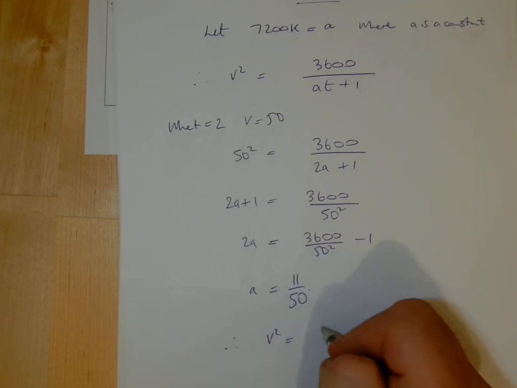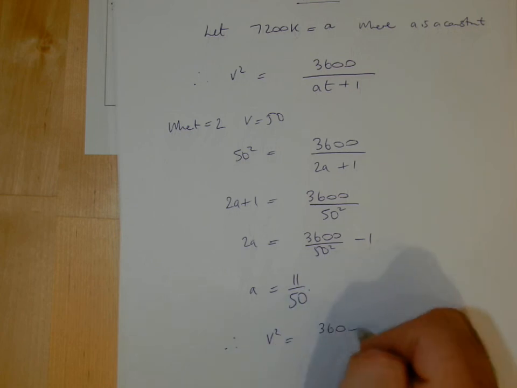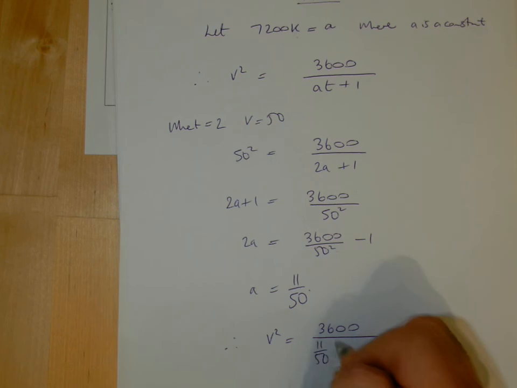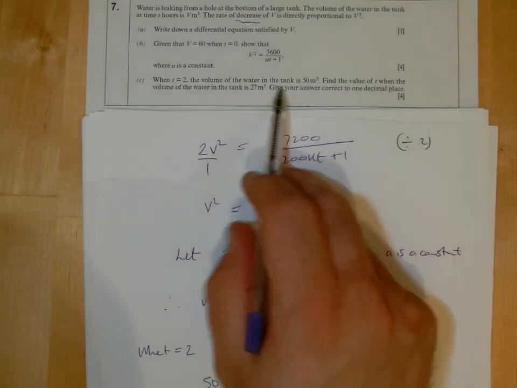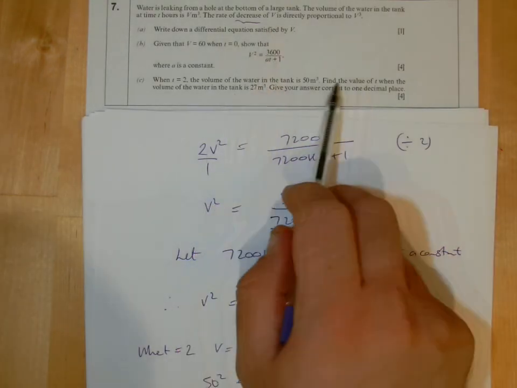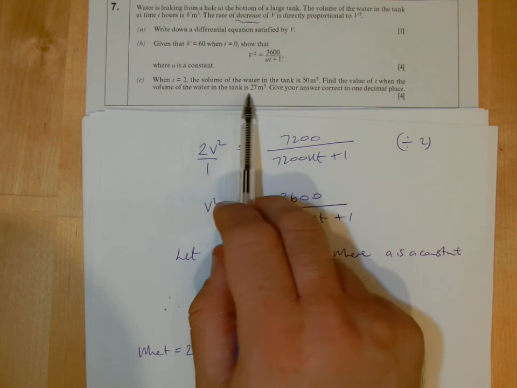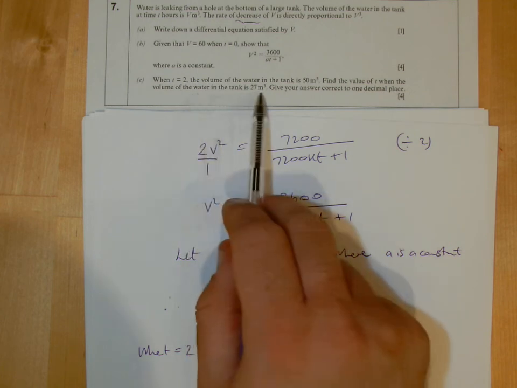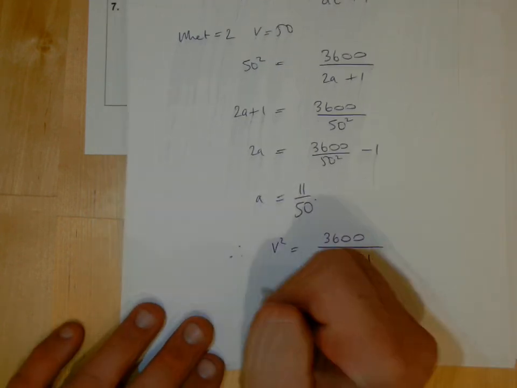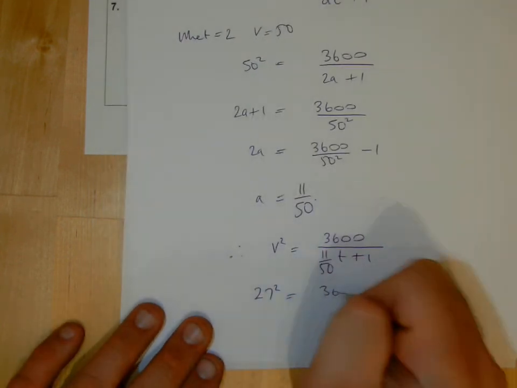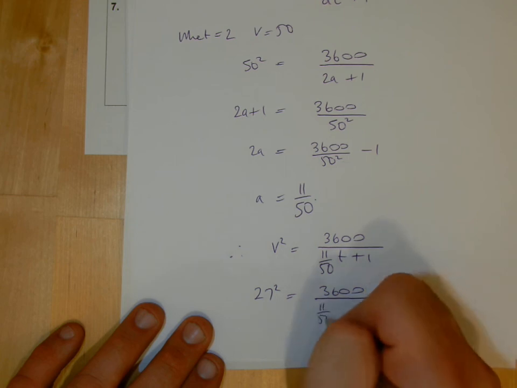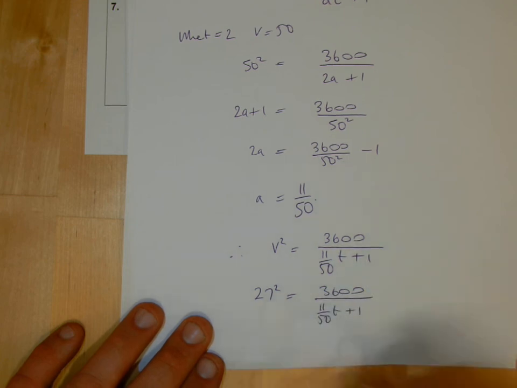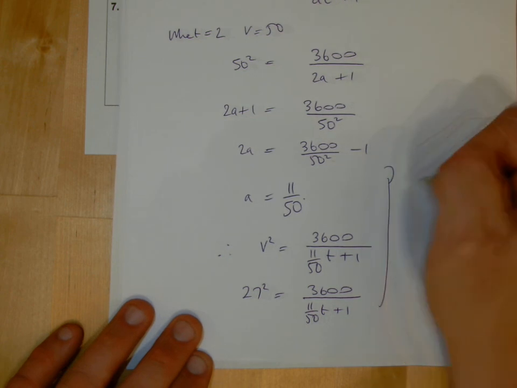Okay, so I can say, therefore, v squared is 3,600 over 11 over 50 t plus 1. Okay, so that's my expression for v squared. And what's it actually asking for then? Find the value of t when the volume of the water in the tank is 27. Okay, so we can put 27 in there. Swap these around. Okay, so I'll do it up here.